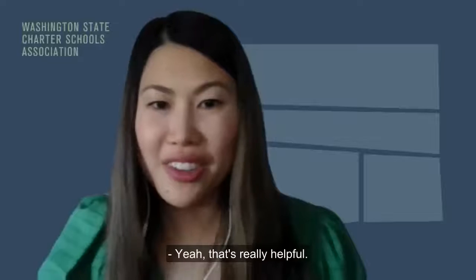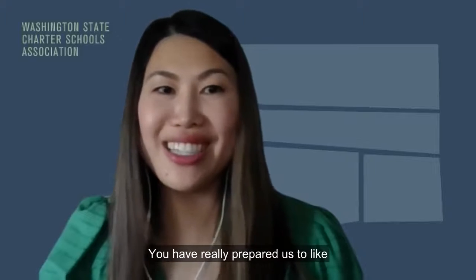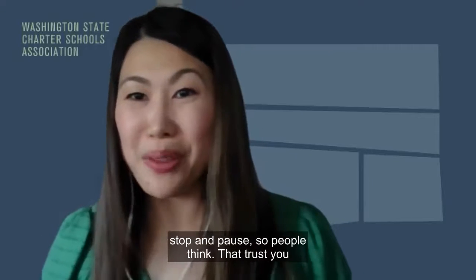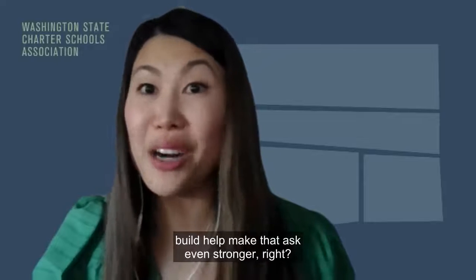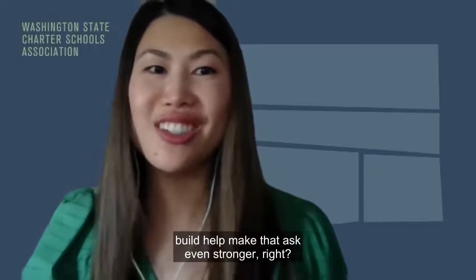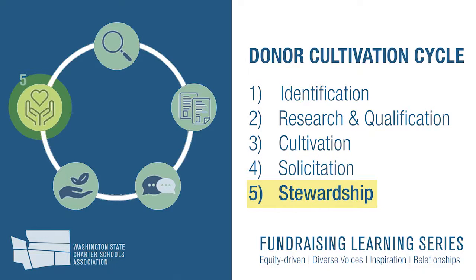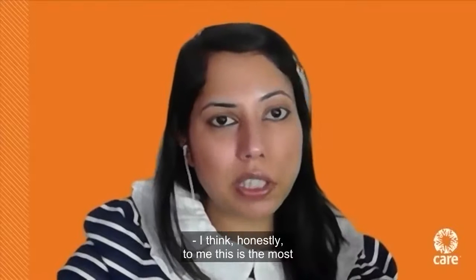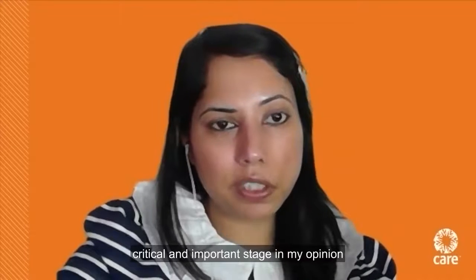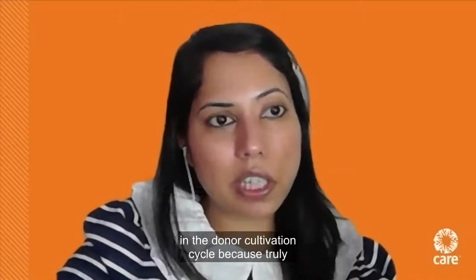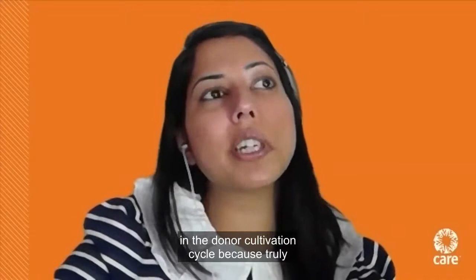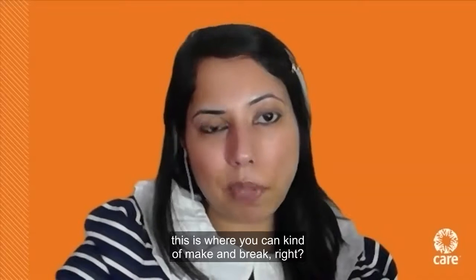Yeah, that's really helpful. You have really prepared us to stop and pause, let people think. That trust you build helps make that ask even stronger, right? They said yes. How do you steward the donors and their gifts? I think, honestly, to me, this is the most critical and important stage in the donor cultivation cycle, because truly this is where you can make or break, right?